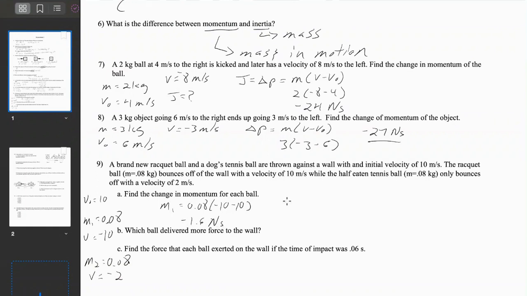For mass 2, which is the half-eaten tennis ball, the mass here is 0.08 times the change in velocity. Negative 2 is our final velocity, minus our initial, which would be minus 10. So negative 2 minus 10 is negative 12. Negative 12 times 0.08 should get us negative 0.96 newton seconds. And it makes sense that our answer is a negative change in momentum, because we're moving in a positive direction, and then it is a negative impulse that causes it to change to a negative direction.